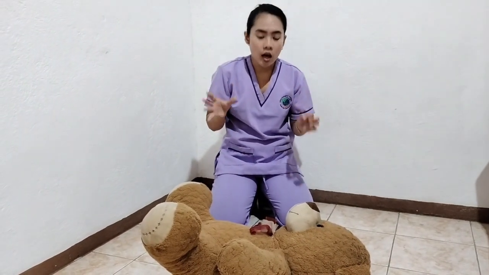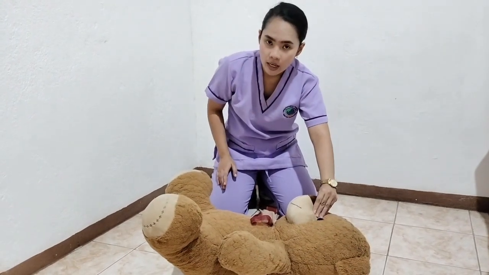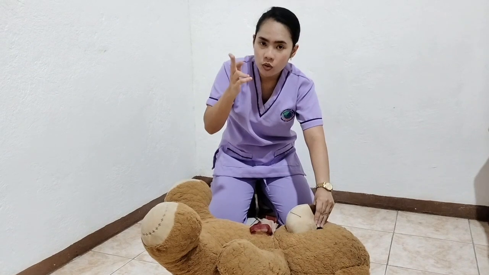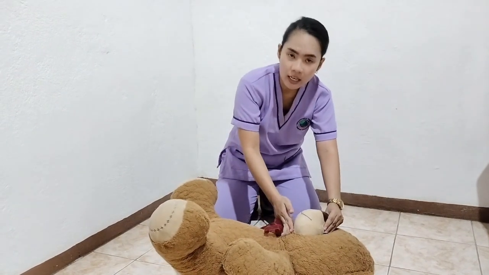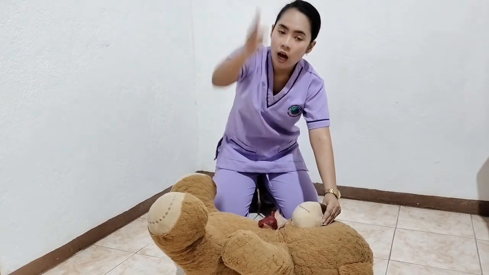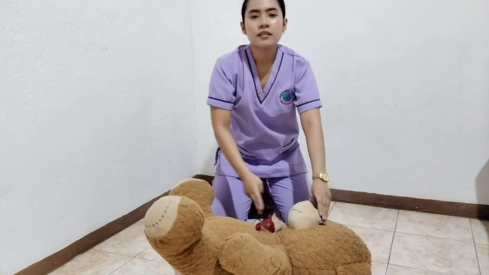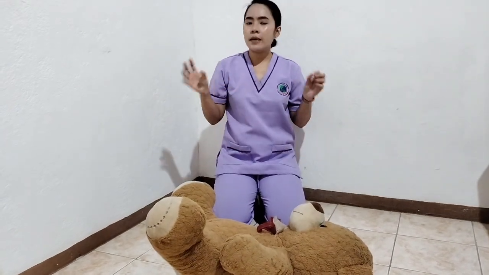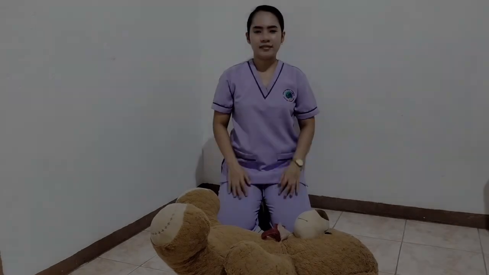So, of course, in rescue breathing, you need to pinch the nose of the individual and then use your 2 fingers to elevate the chin of the individual toward the ceiling and then do the breathing. So that is just the main difference between the two. I will now perform it.